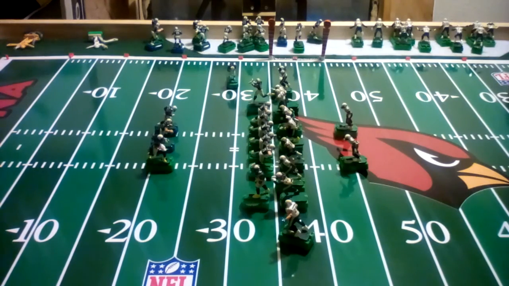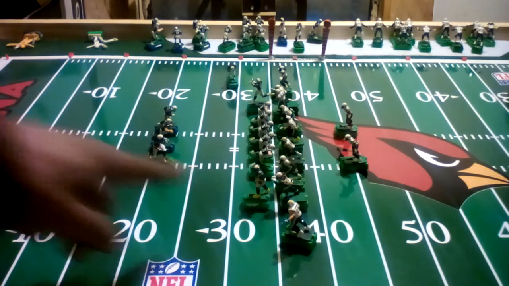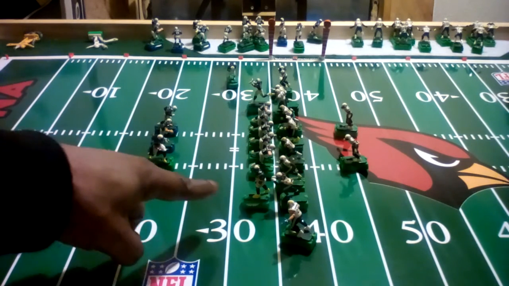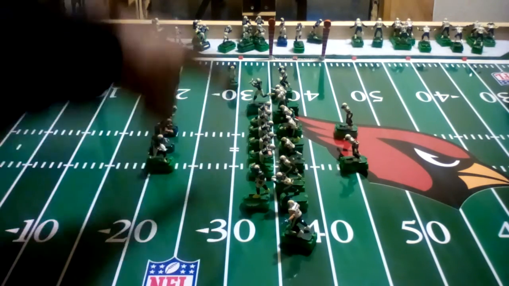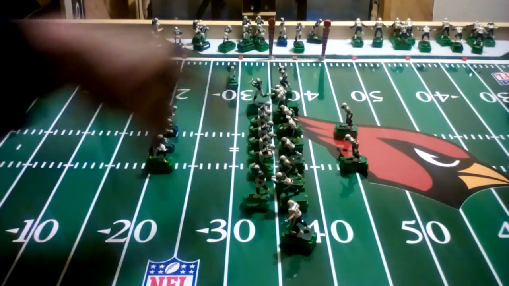All right, we're gonna run a pre-snap play. Show y'all how this thing is kind of done. If you notice, this is the start before we actually run the pre-snap play. If you notice, on the offensive side, I have the receivers on the line of scrimmage facing backwards.